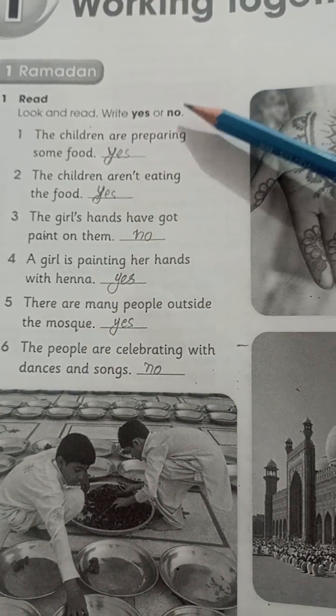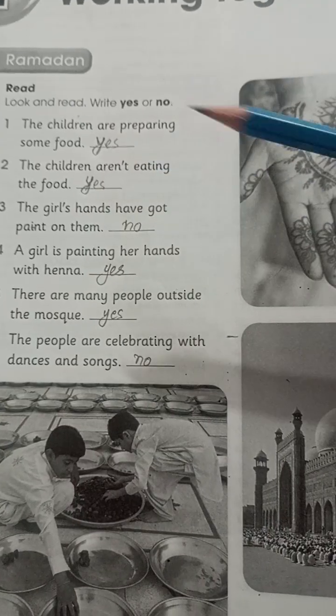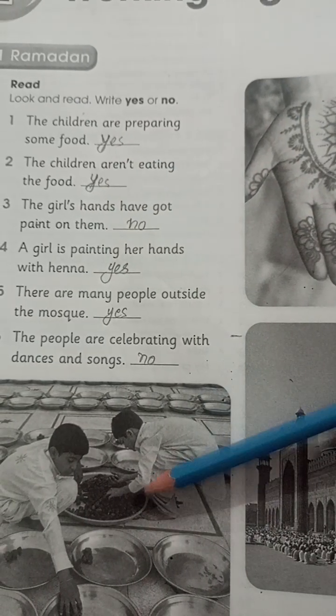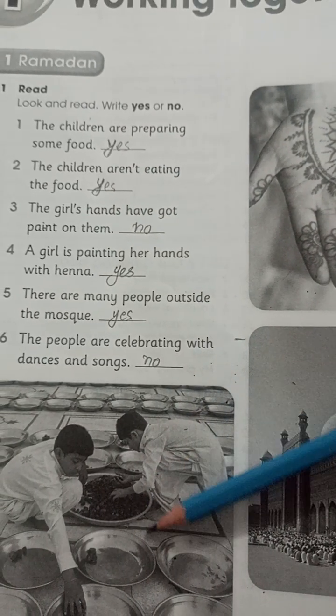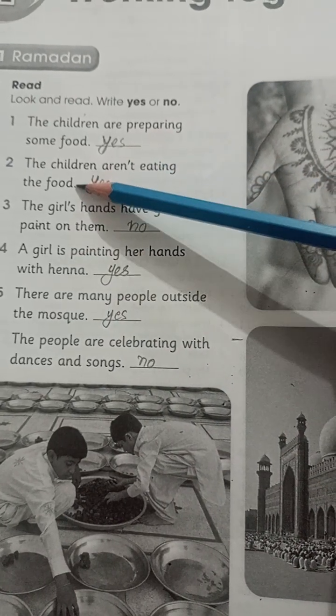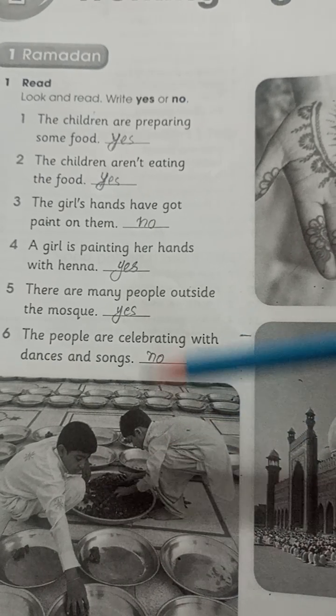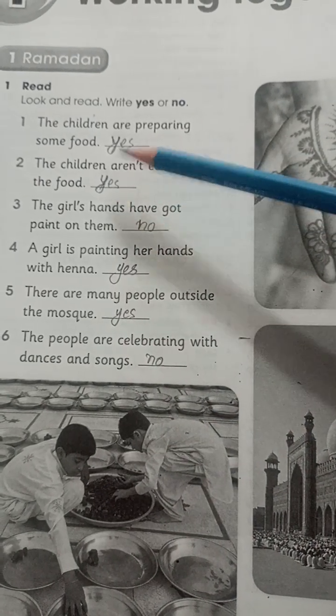Look and read. Yes or no. The children are preparing some food. So if it is yes, look at the picture. Yes, of course they are preparing food. Okay. So we have to write yes. The children aren't eating the food. They are eating the food. No. So it is also yes here.